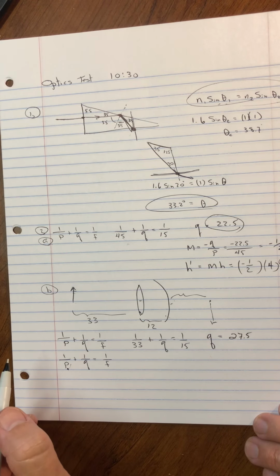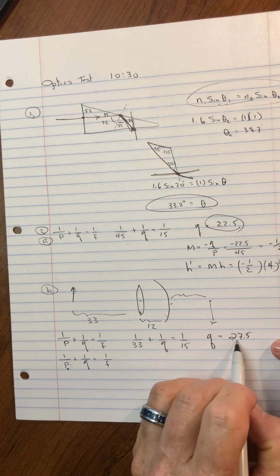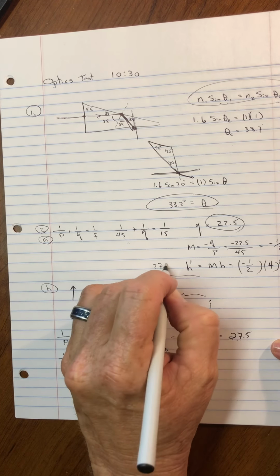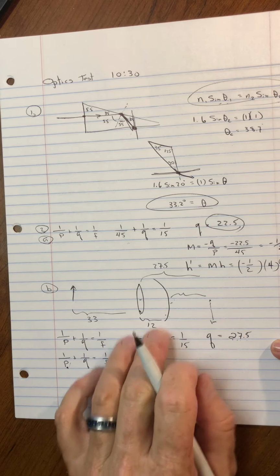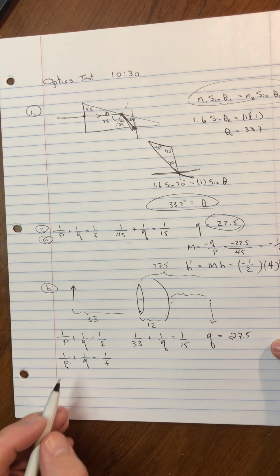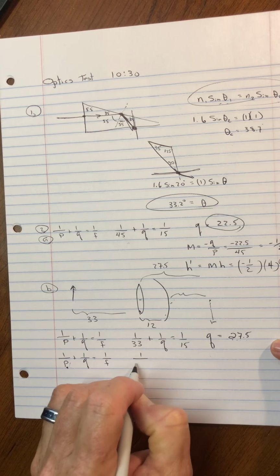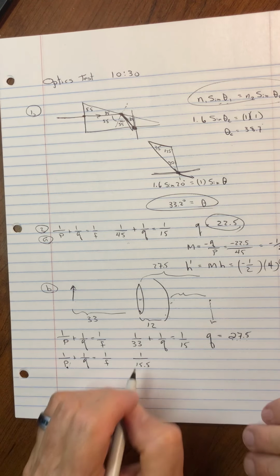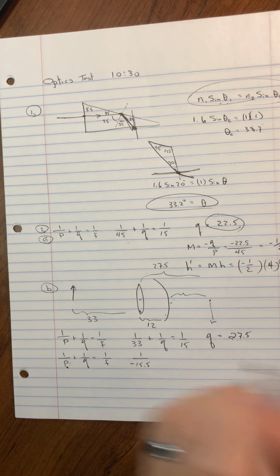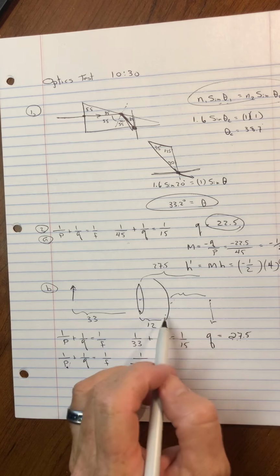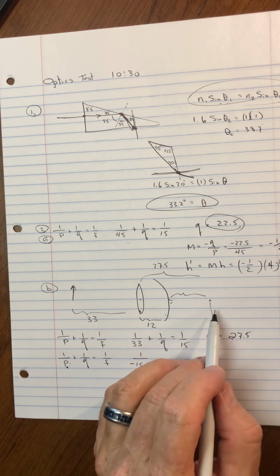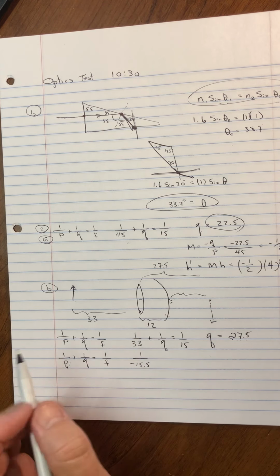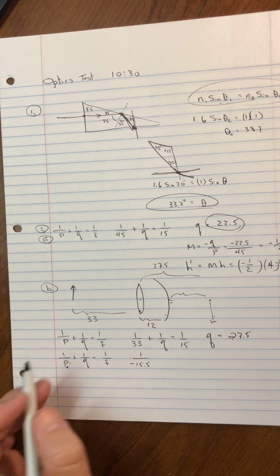How far is that? Now, we just calculated this 27.5, so that means this right here is 27.5. So if I take off a 12 from it, we're looking at a 15.5. But there's the hard part: negative, because it's virtual. We actually put the mirror here before the image is formed.